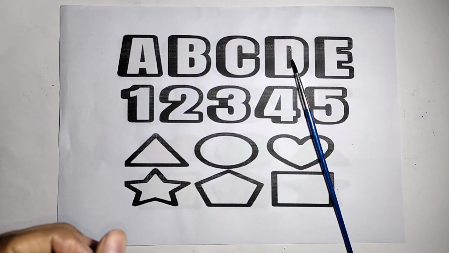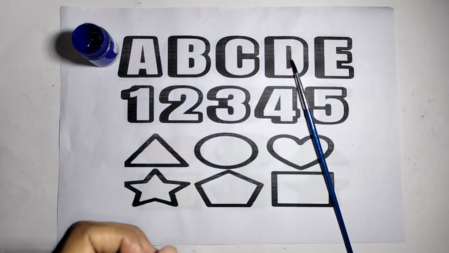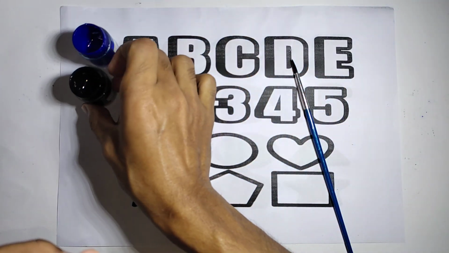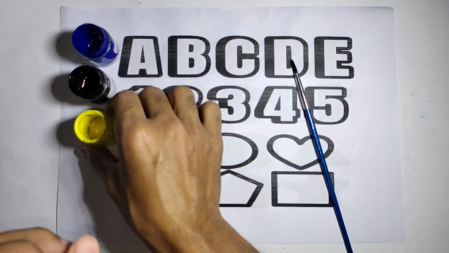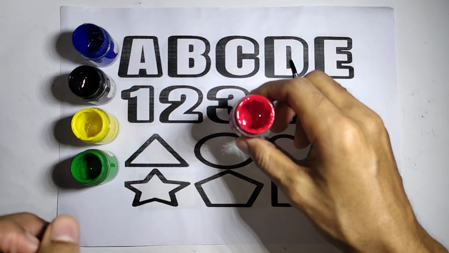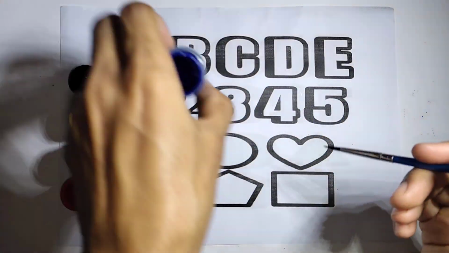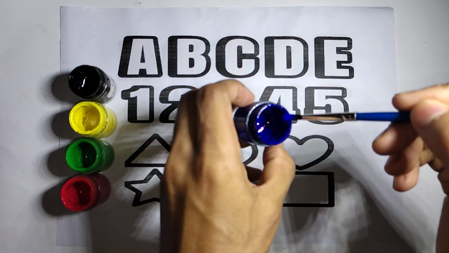Today we draw capital letter alphabets, numbers and 2D shapes. Blue color. The next one is black color. Yellow color. Kids, the next one is green color. Now we use the color of red. First we draw A and now we use the color of blue.